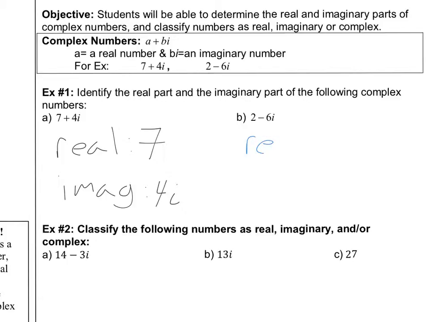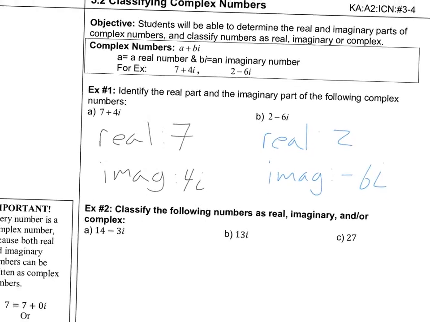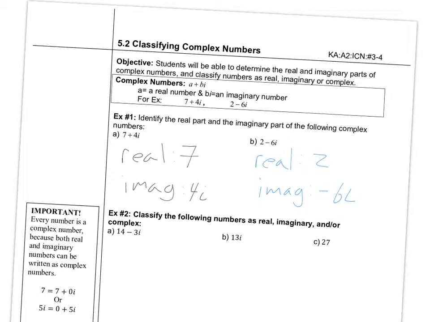So hopefully you saw the real is 2 and the imaginary is negative 6i, because even though it says minus there, this whole thing is really the imaginary number. So it's negative 6i. That's really it, guys. That's really it. Okay, that's what skill 3 is going to look like.